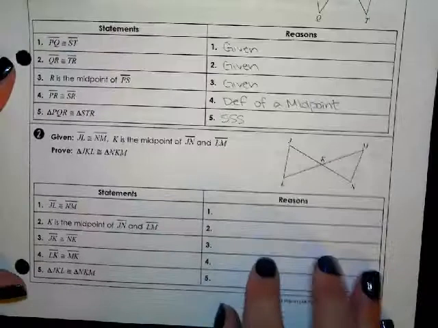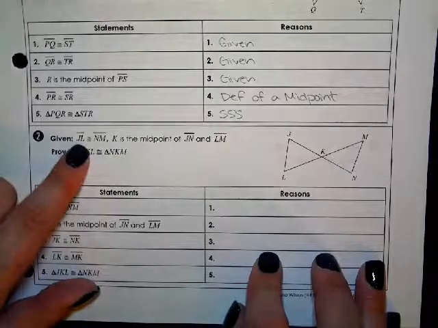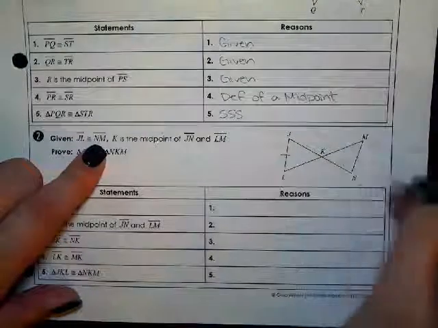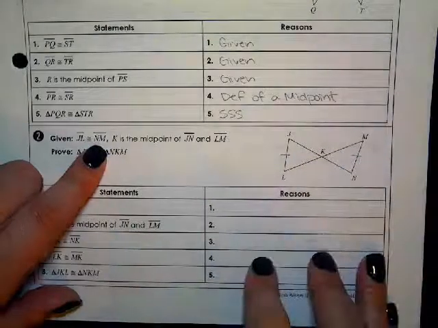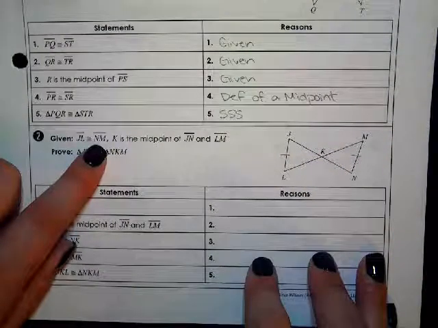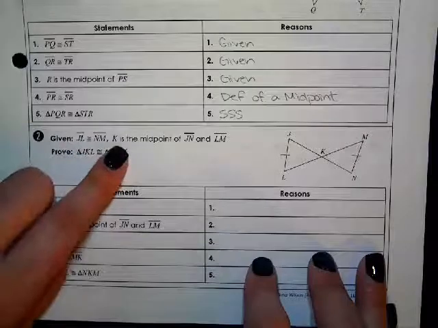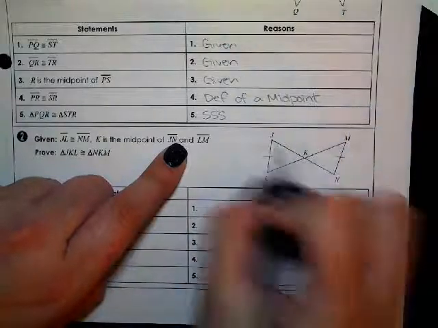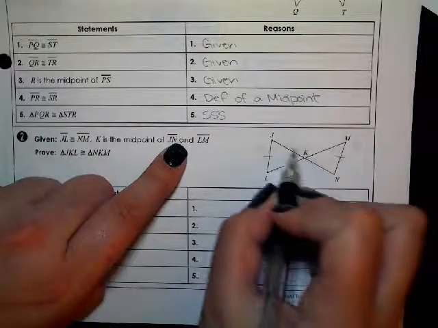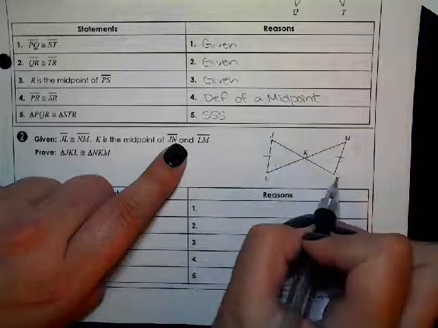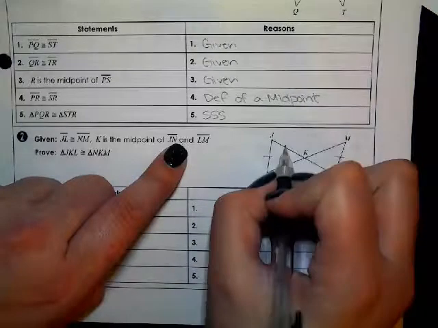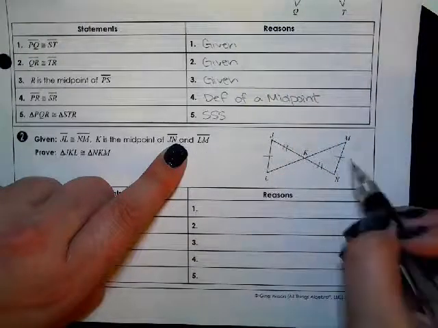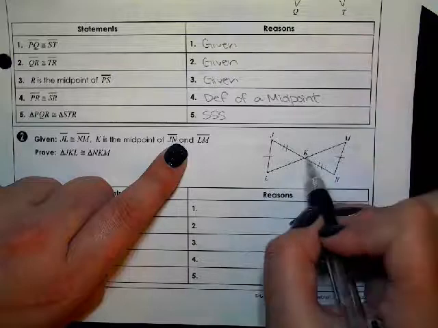All right, side JL is congruent to side NM. JL and NM, those are congruent. All right, K is the midpoint of JN. So what does that tell us about JK and NK? They are congruent, okay. K is the midpoint of LM. What does that tell us about LK and MK? They are congruent as well.